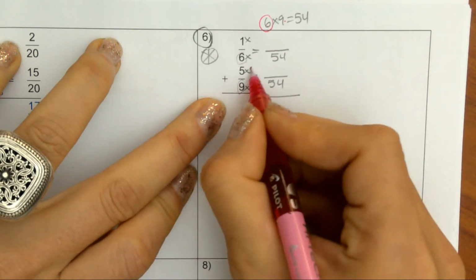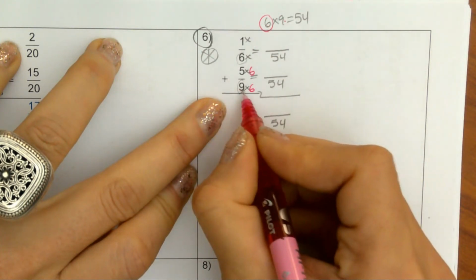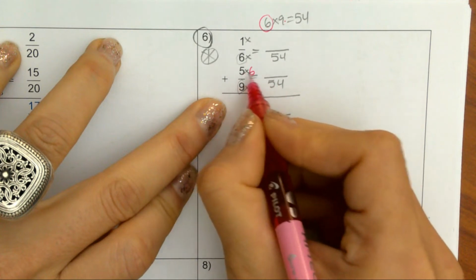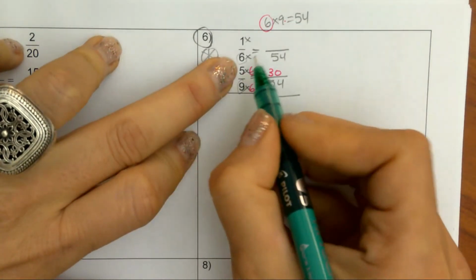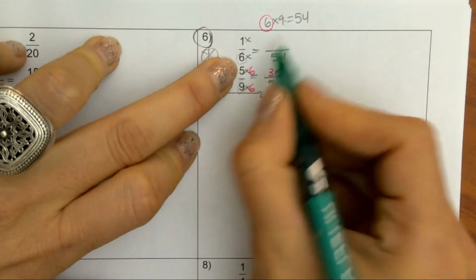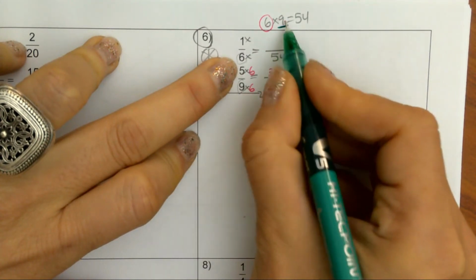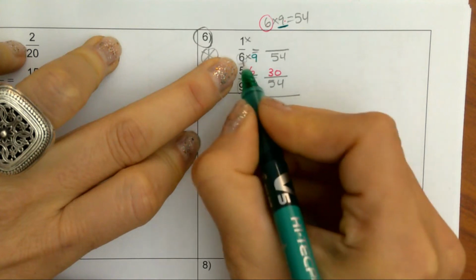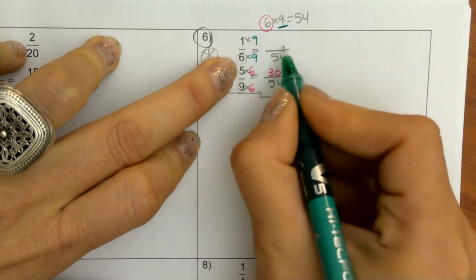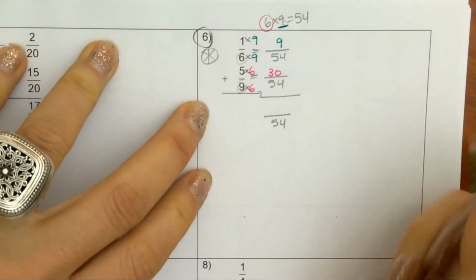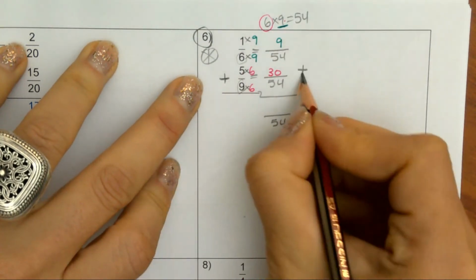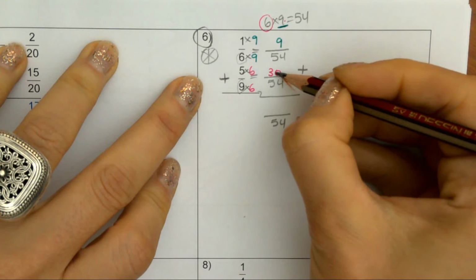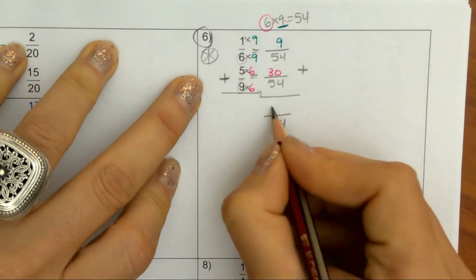And I do the same number here. 9 times 6 is 54. 5 times 6 is 30. And then I do the next fraction. 6 times what? 6 times 9 is 54. And 1 times 9 is 9. Okay, now we say, is it add or subtract? It's add. So I add the green and the pink. 9 plus 30 is 39.